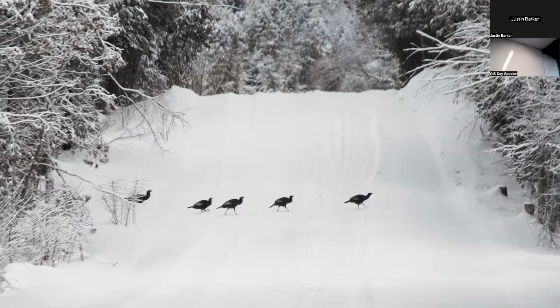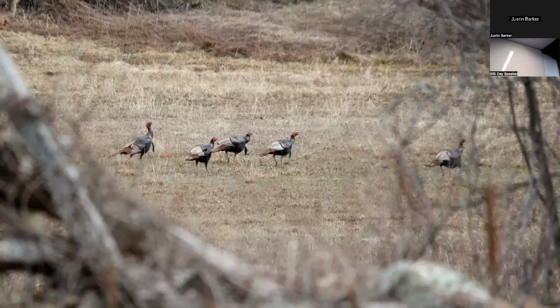Now, what's interesting about turkeys around here is that they experience a variety of environmental conditions, like these turkeys walking through the snow in winter. So we have opportunities to study turkey movements and habitat use and ecology in a part of the range where they have this big variety of conditions. Now, how many of you have seen turkeys before? Awesome. Okay, this is great.